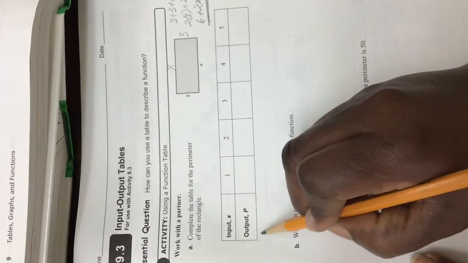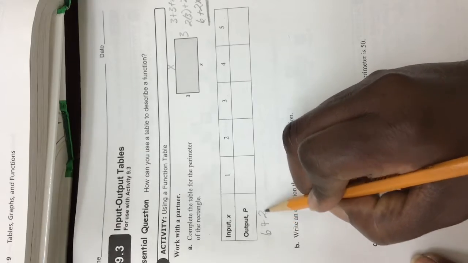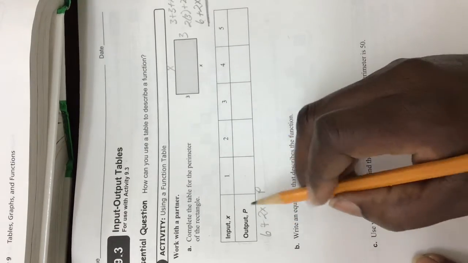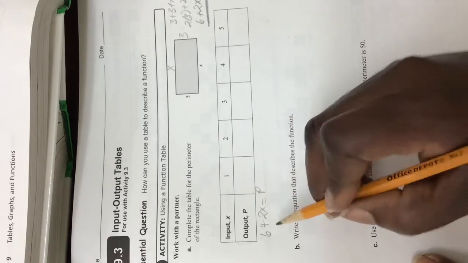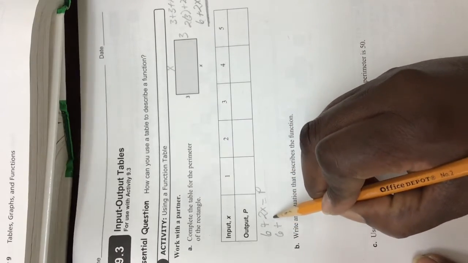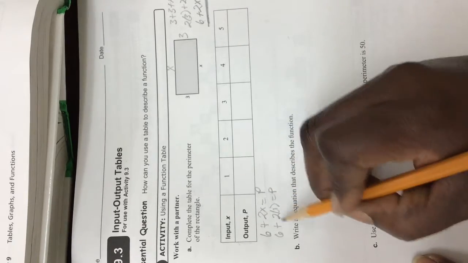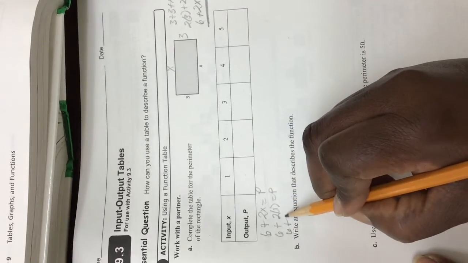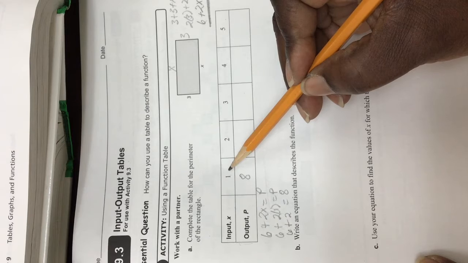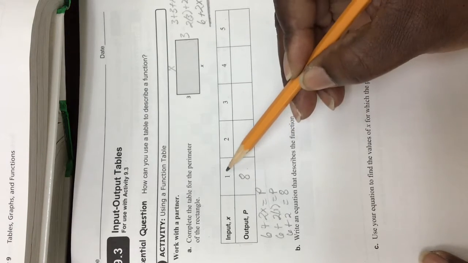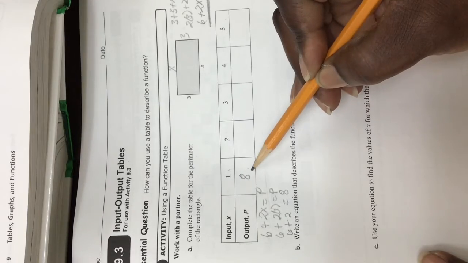If our equation is 6 plus 2x equals p, and therefore if our input is 1, then 6 plus 2 times 1 is equal to p. Therefore, we have 6 plus 2, which would give us 8. So the first output value when x is 1, y is 8. Or when our input is 1, our perimeter is 8.